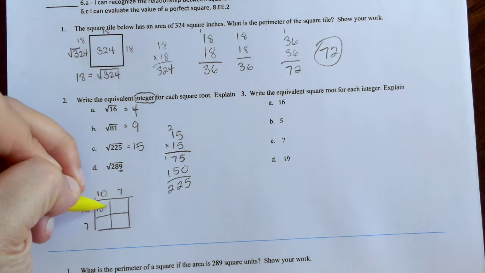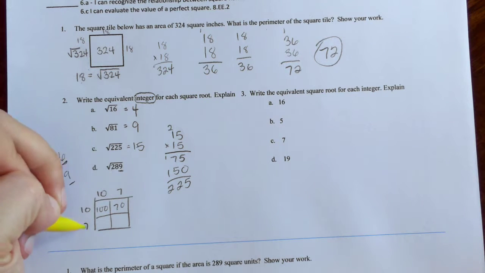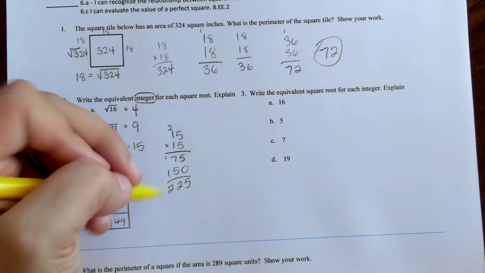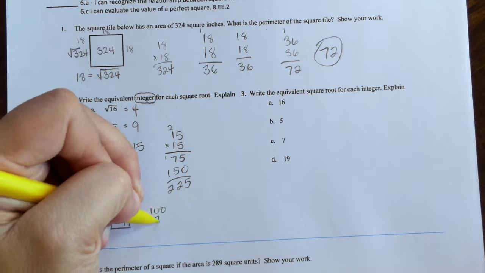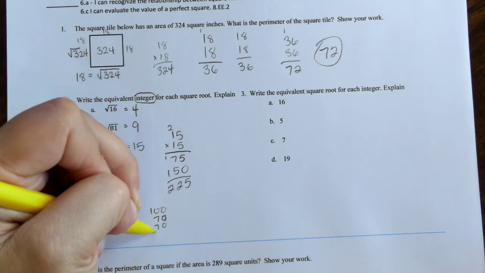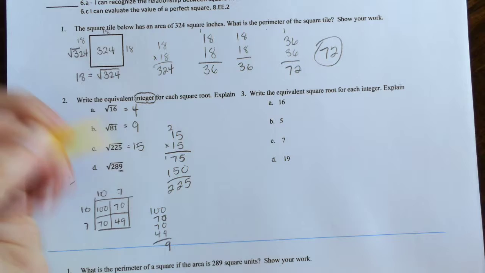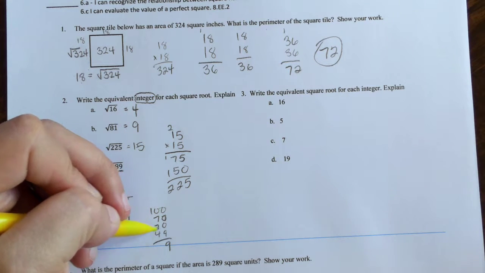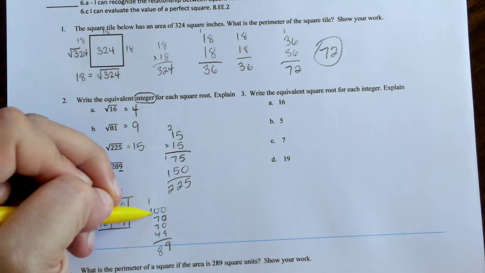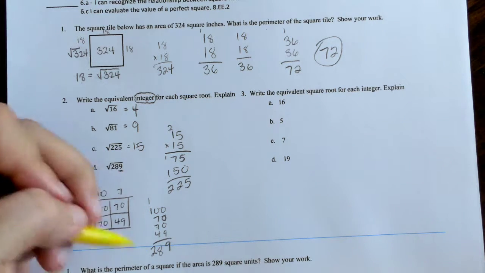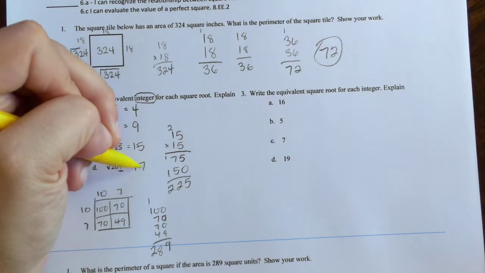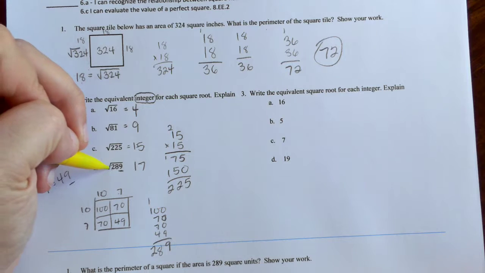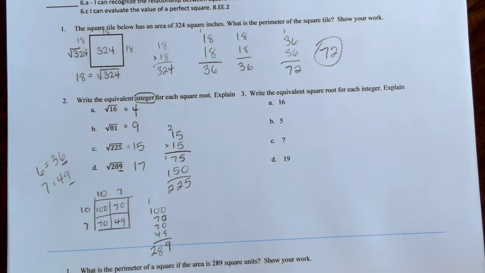10 times 10 is 100. 10 times 7 is 70. 10 times 7 is 70. 7 times 7 is 49. And when I add these parts up, I've got 100, 70, 70, and 49. So I've got 9 there, and I've got 7 plus 7 is 14, plus another 4 is 18. Carry that 1, and you end up with 289. So therefore, 17 squared is 289. So the opposite of that would be square root 289 is 17. Okay?